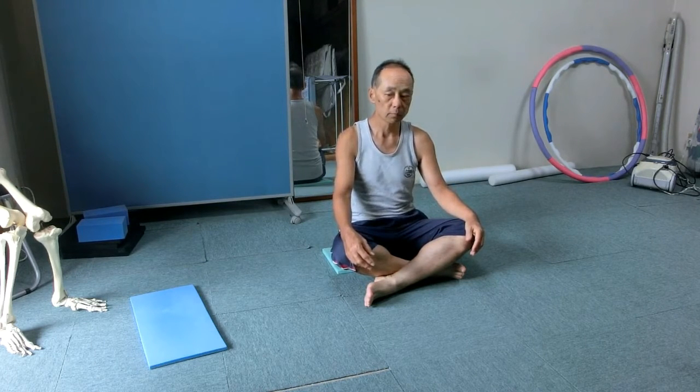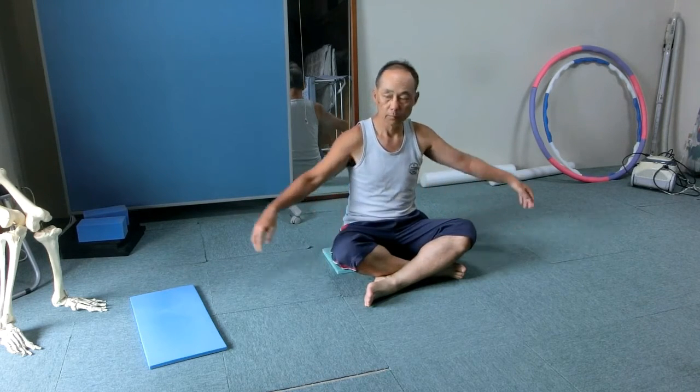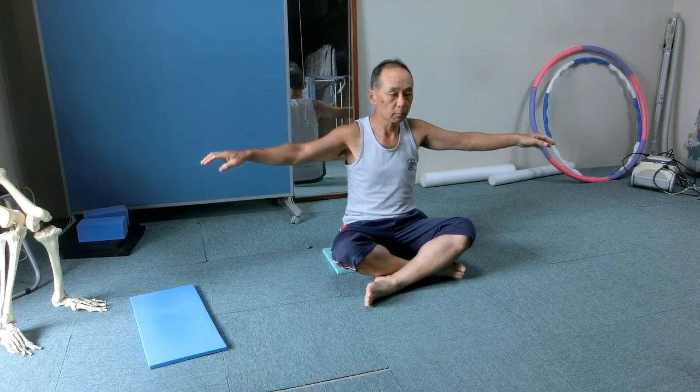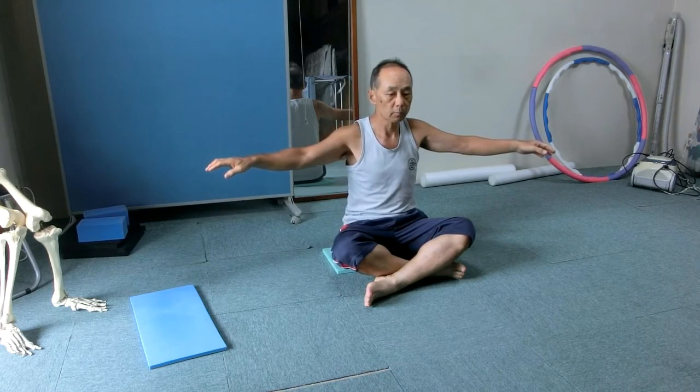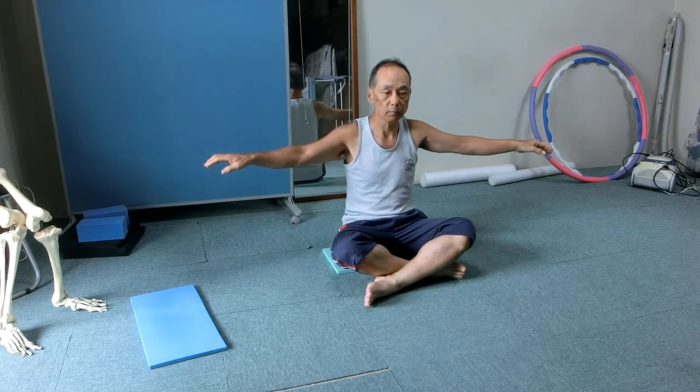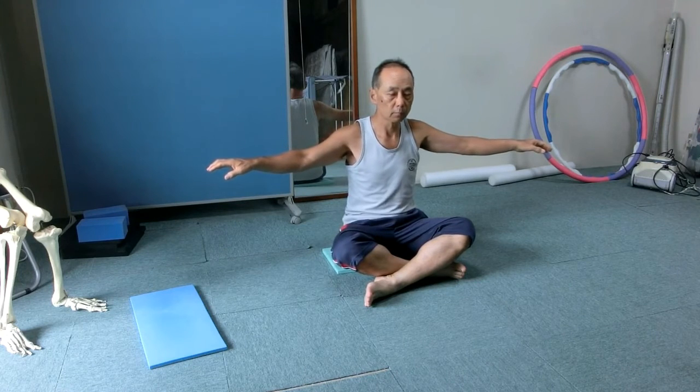Now, extend arms to the sides, and turn with stomach left and right slowly a few times. But this time, try not to turn chest. Chest needs to stay looking directly front. You see, these arms help stabilize the chest as the physics tells. Rest as you like.